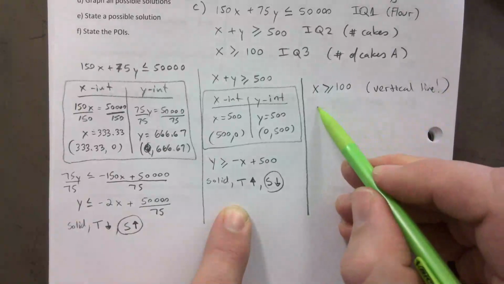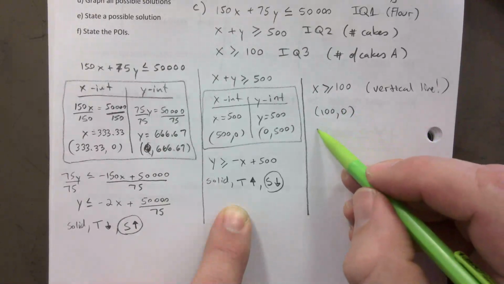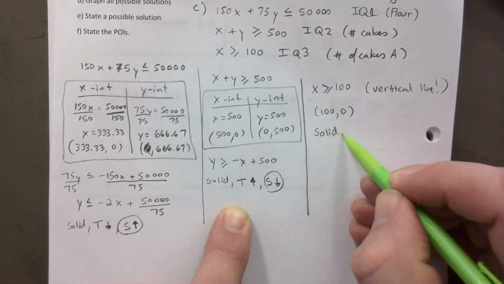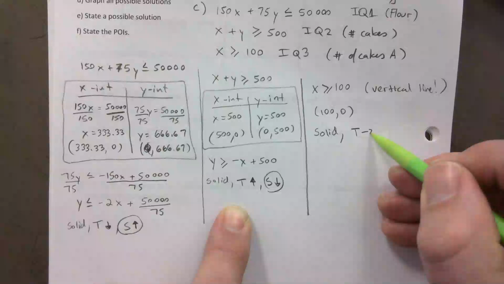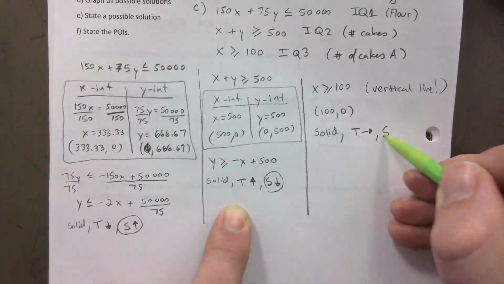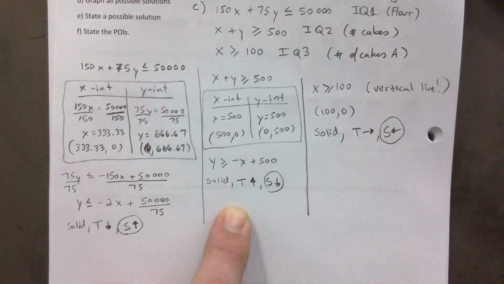Vertical line. So we just know that the x-intercept is (100, 0), right? This is going to be solid. The true region is where? It's to the right. And because this is a system, we like to use reverse shading, so we're going to shade to the left.